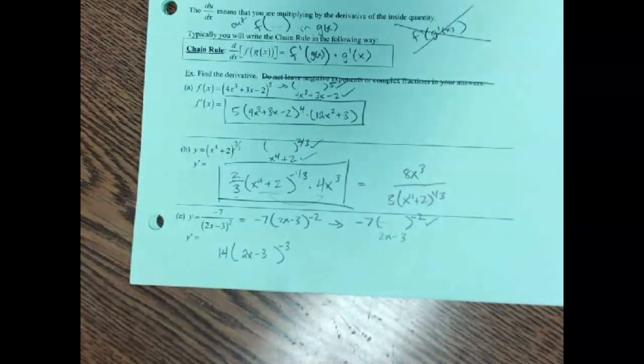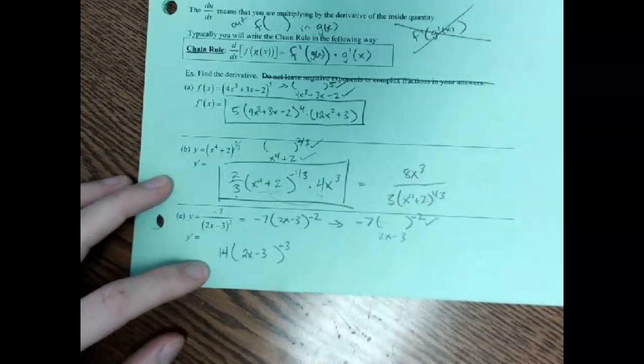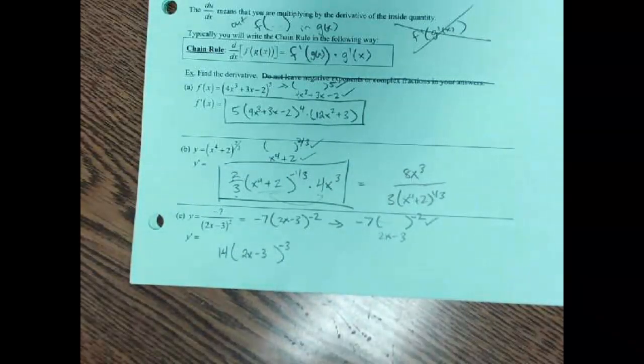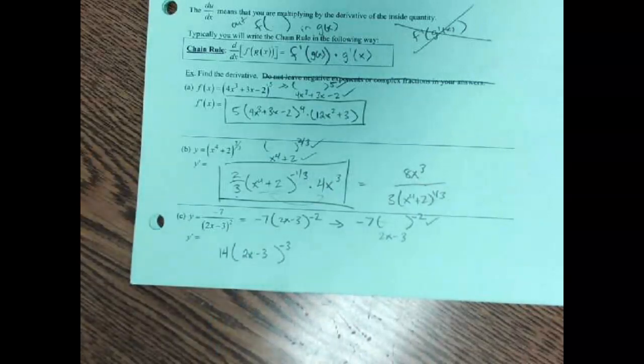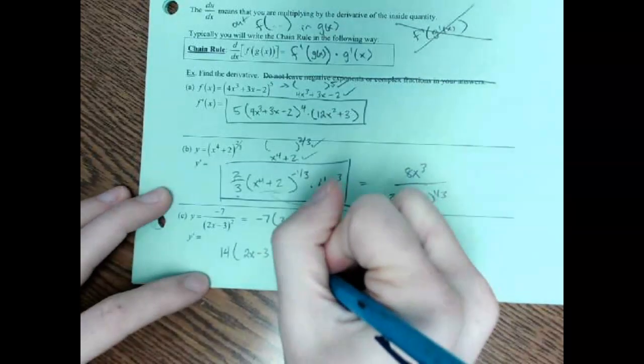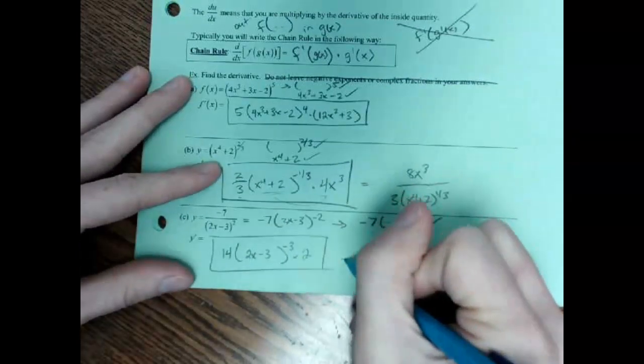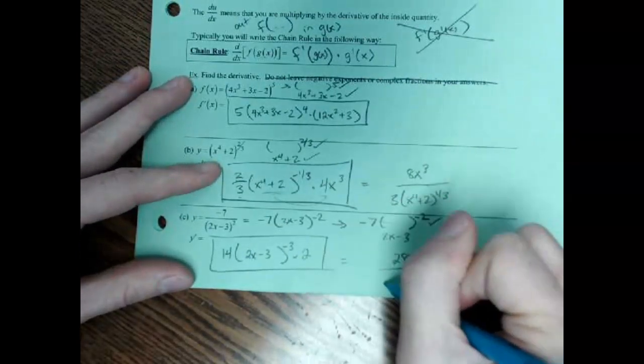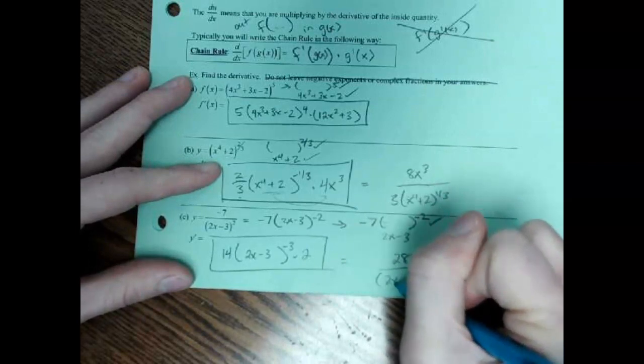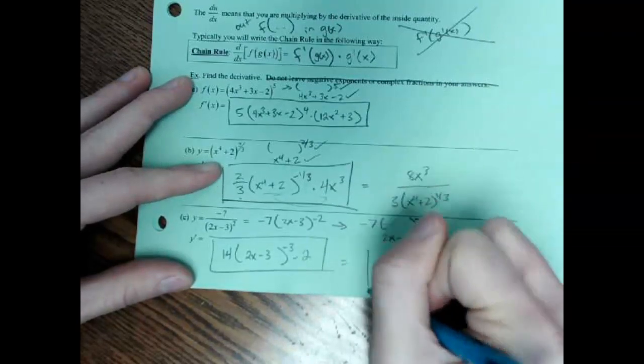And then I need to account for the derivative of that inside piece, the thing that I just copied and filled in. I need to take its derivative. I don't put the derivative in the parentheses. I'm going to multiply by that derivative, which here was just 2. Okay, so there you go. And if you wanted to rewrite it, 14 times 2 is 28, and then you could put that chunk as being cubed on the bottom.